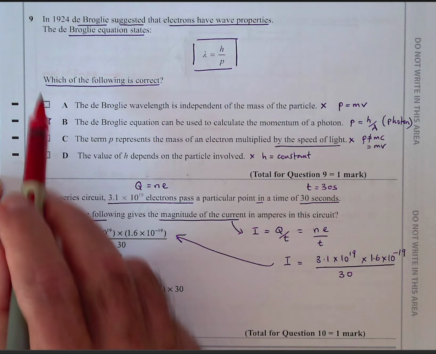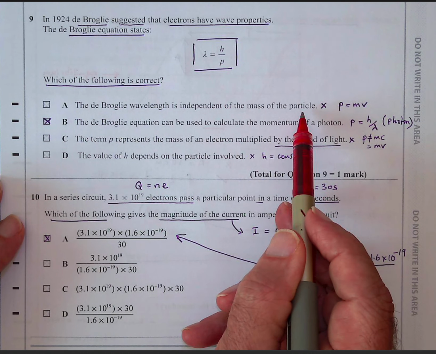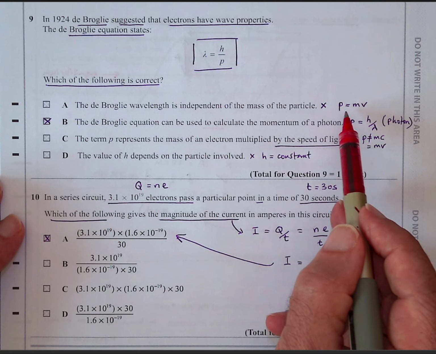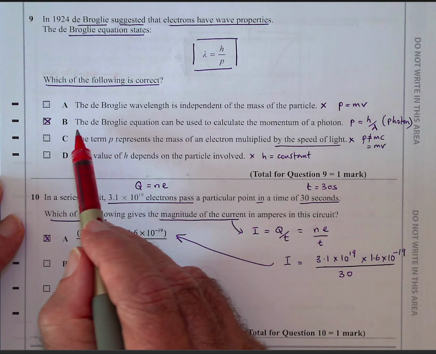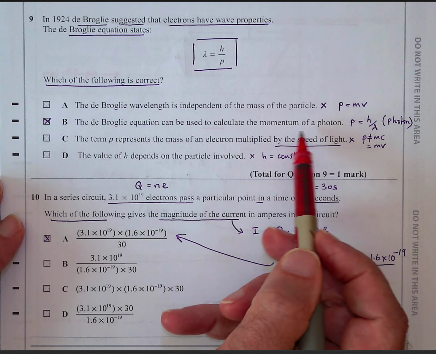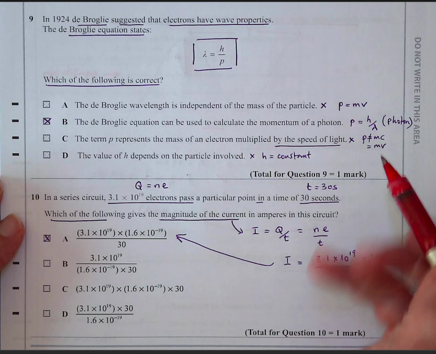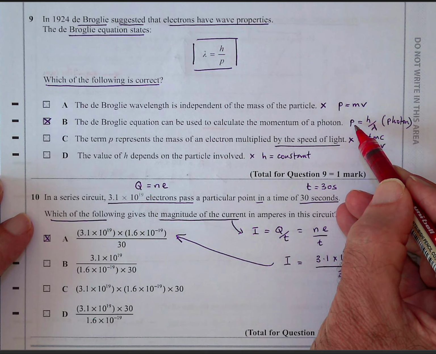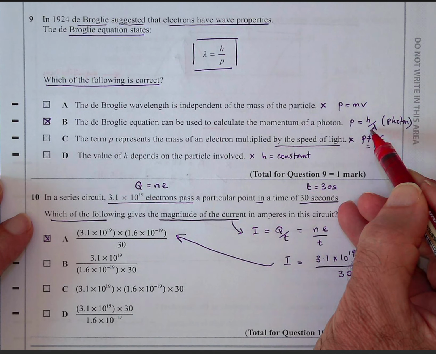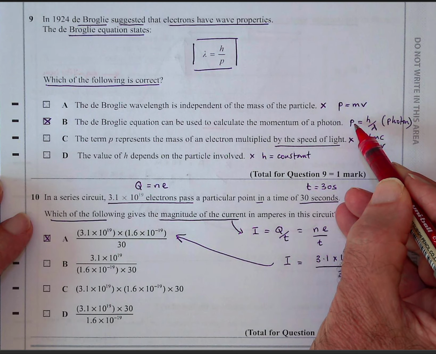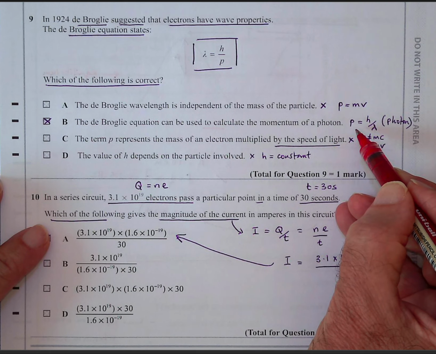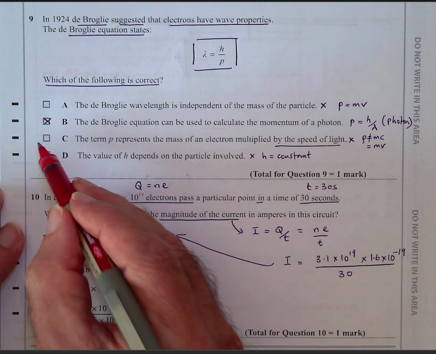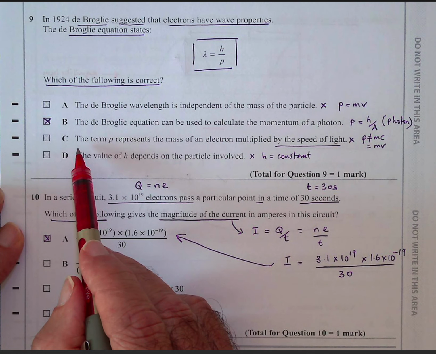The de Broglie wavelength is independent of the mass of the particle. Well, that's not true because the mass of the particle is included in the momentum. So p equals mv, so A is wrong. The de Broglie wavelength can be used to calculate the momentum of a photon. Well, that's correct. You can. For a photon, it can be used because you know h, and if you know the wavelength of a photon, you can work out its effective momentum. Okay? So you could say photons have effective momentum. The answer is B. Let's just go through the others too so you can revise them.